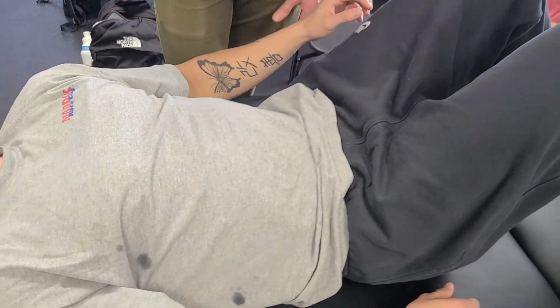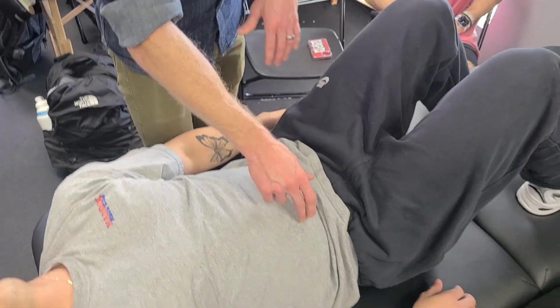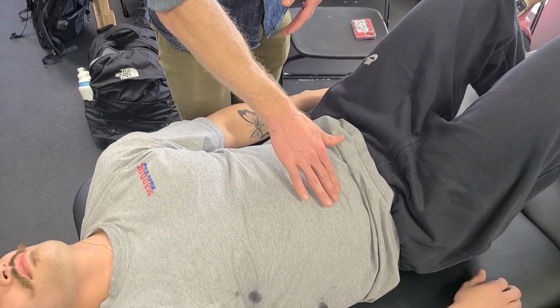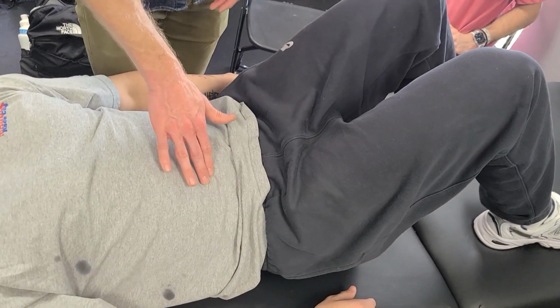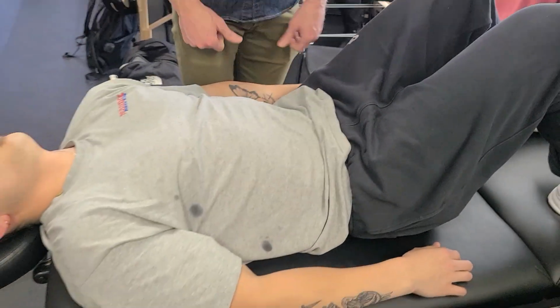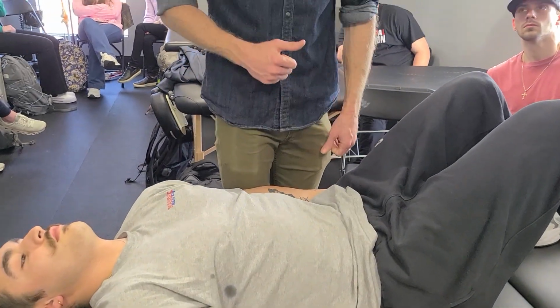And relax back down. And you can feel the difference when he's turning to the right or to the left, if I'm on the same side, with the internal oblique, you'll feel more of a softness as that external oblique is relaxed under the internal oblique, or under the external oblique.